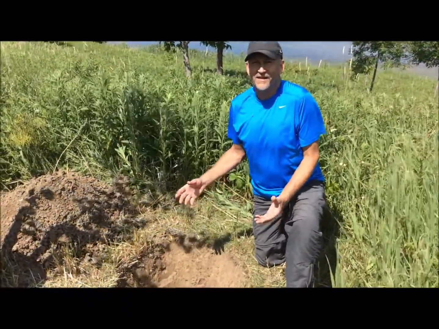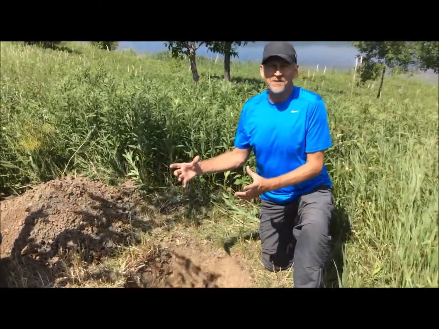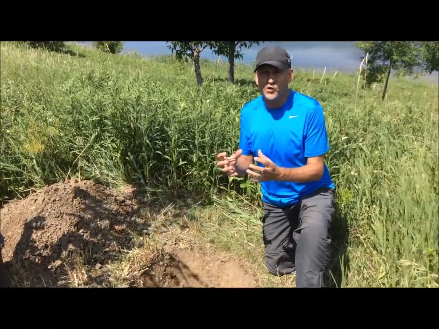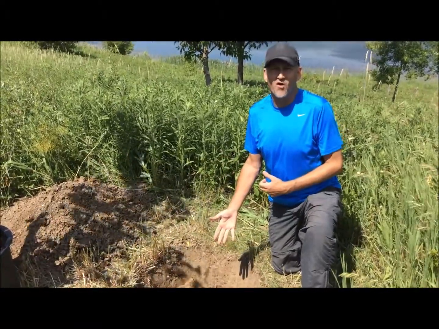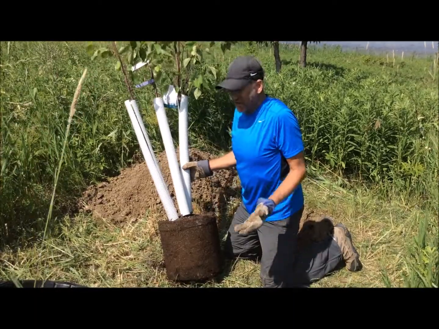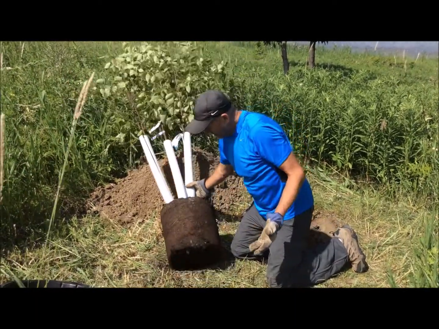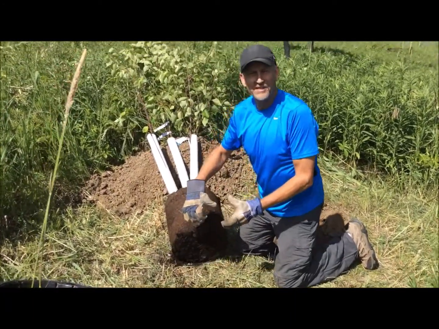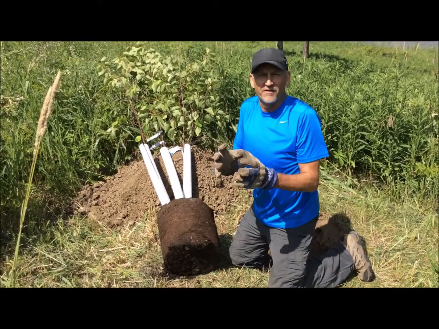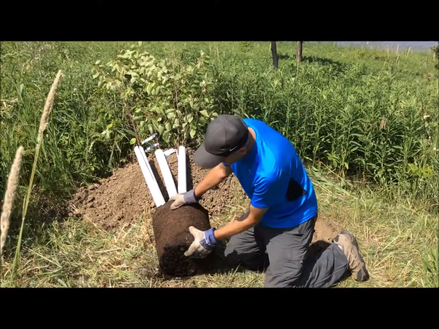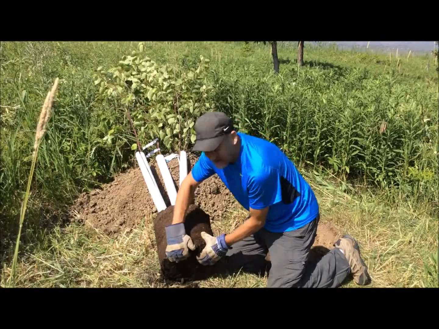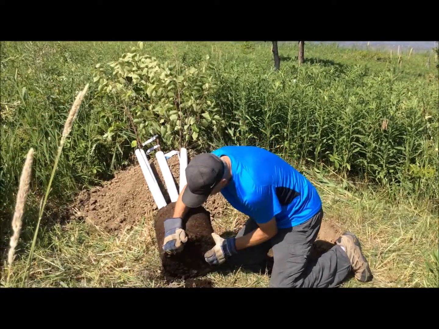So I'm ready to take my birch tree out of the container, loosen those roots, and get ready to put it in the hole. I have my birch out of the container, and then you need to really break up these roots so the roots can get out and they're not all bound together. This one doesn't look like it's too bound, but I'm going to break up the base a little bit.